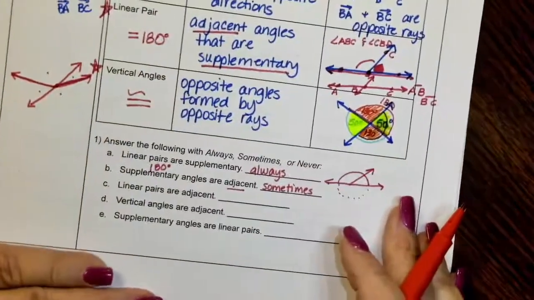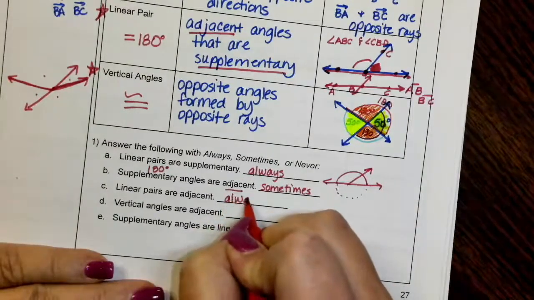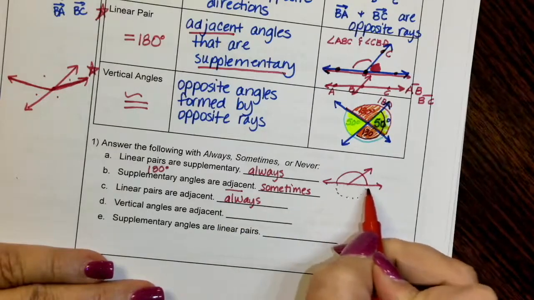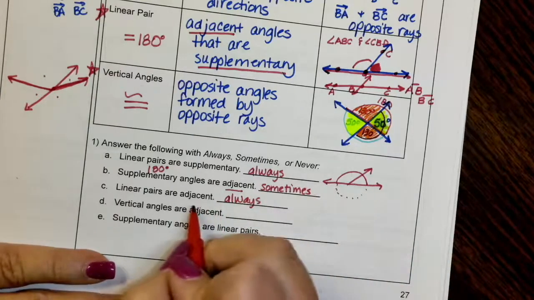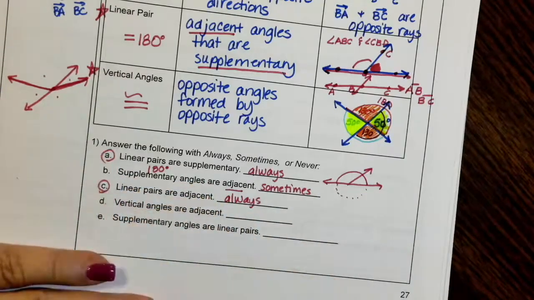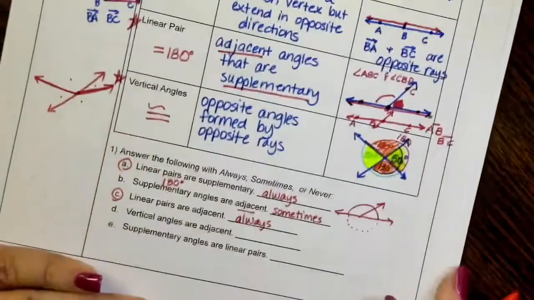Okay, linear pairs are adjacent. That is always. They have to be touching each other here to form that straight angle together. So they are both adjacent and supplementary. Remember that we talked, that's the definition, adjacent angles that are supplementary.